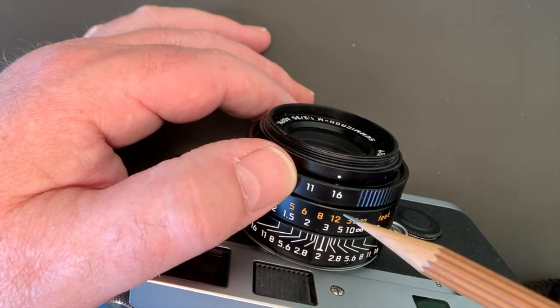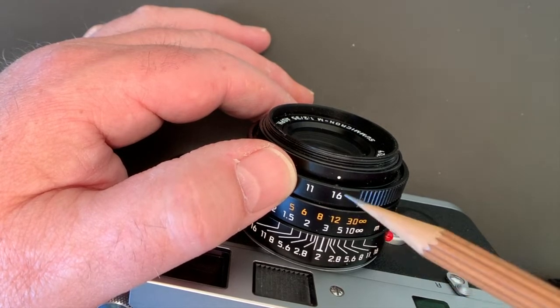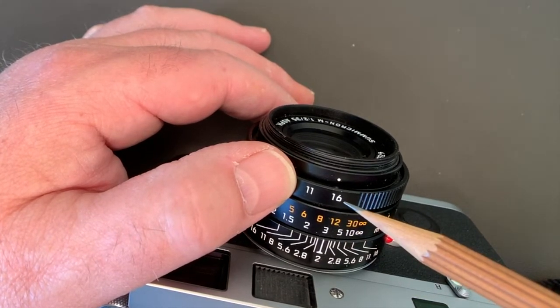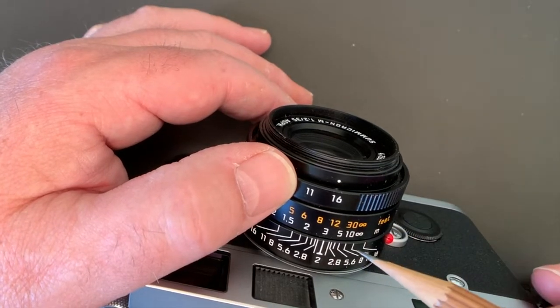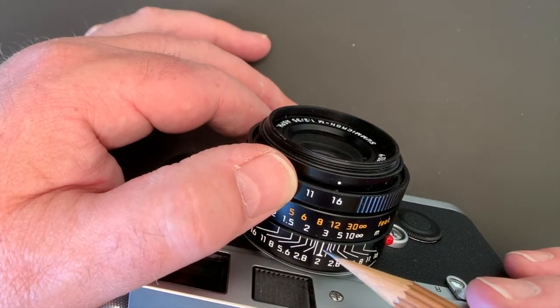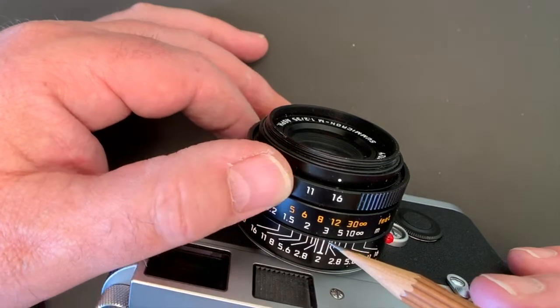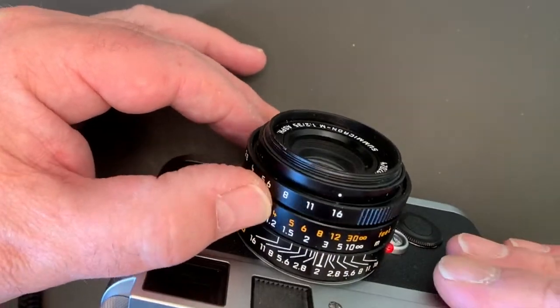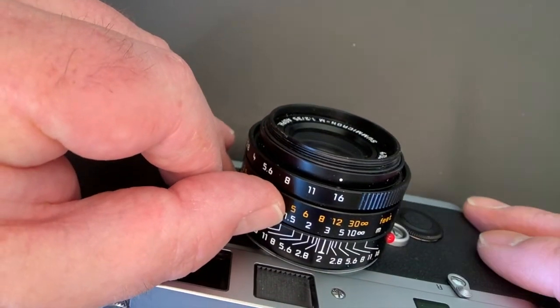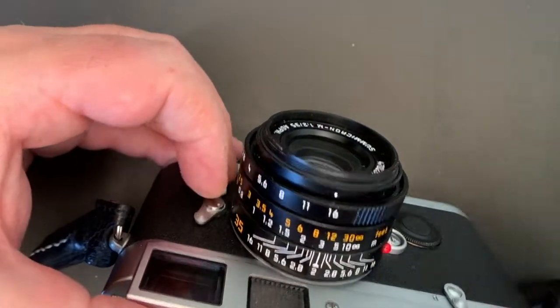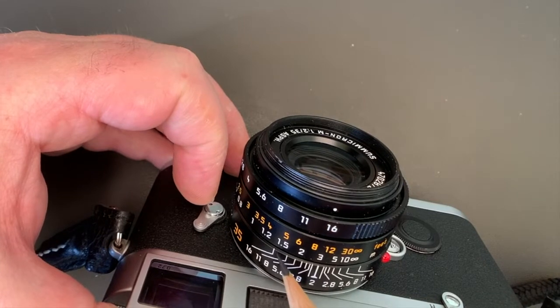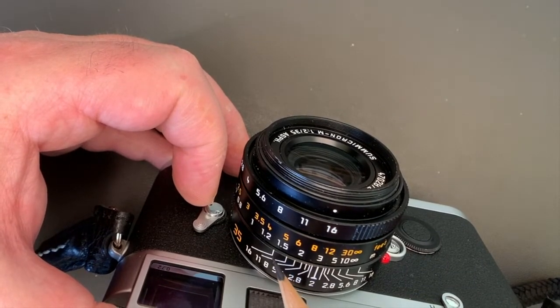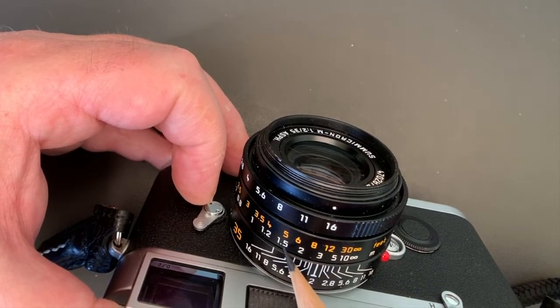But now we're at f16, and we want as much in focus in front of the model and beyond the model. So we're still focused at 3 meters, but now we're looking for f16 to see what's in focus in front of the model. And there's f16 right at that edge. Sorry, knocking the camera. And we're right between 1.2 and 1.5 meters.